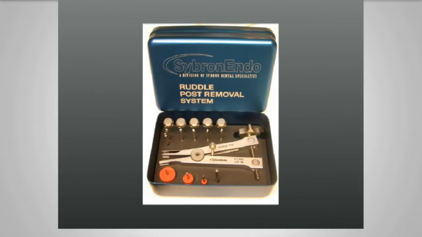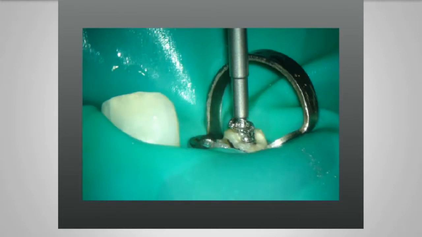The kit consists of a series of trefines that you can use to machine the cast post, and then these extractors which screw onto the machined post. This is then a pair of forceps essentially, so that when you screw down, the beaks open and prise the post out of the root canal. So the first thing you have to do is trim down the core so that you can use one of these trefine drills to machine the post into a cylinder that you can then attach the extractor to.